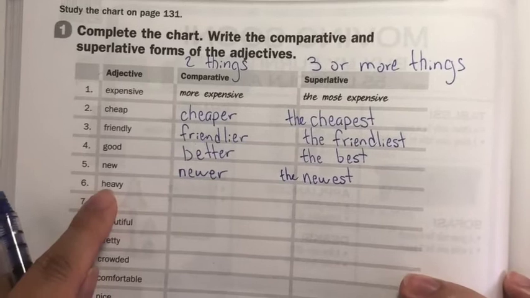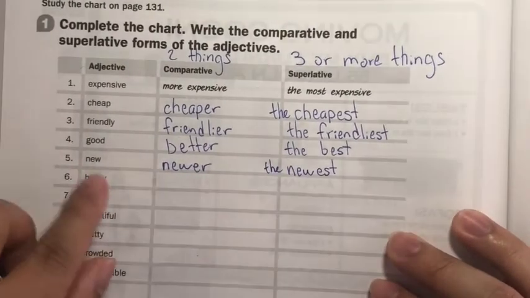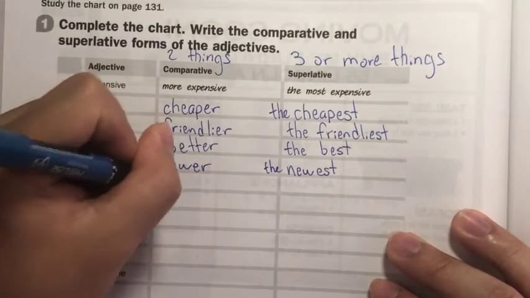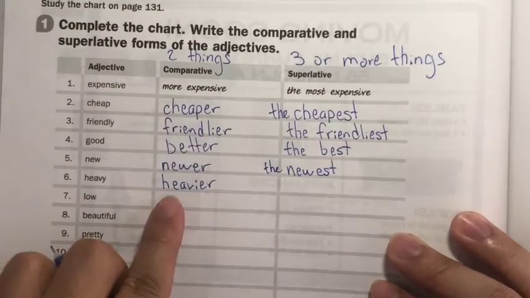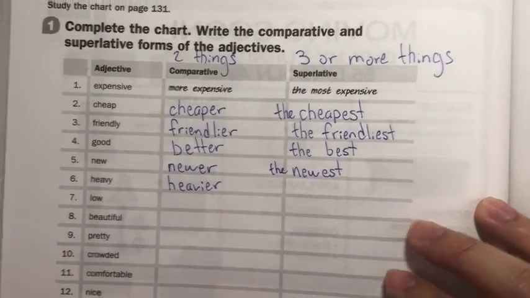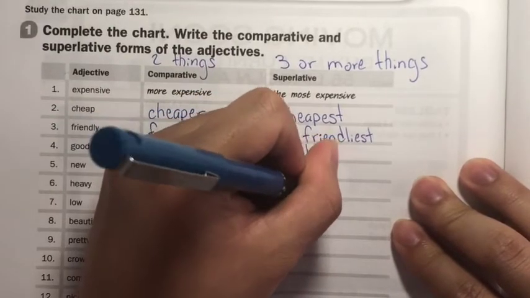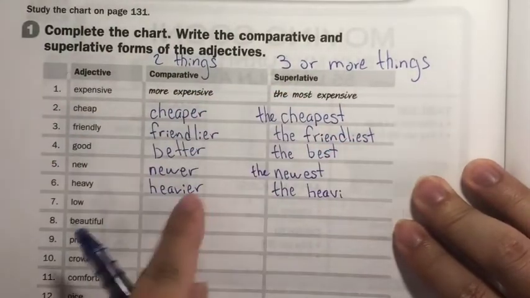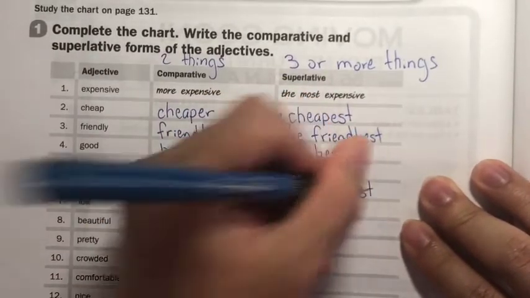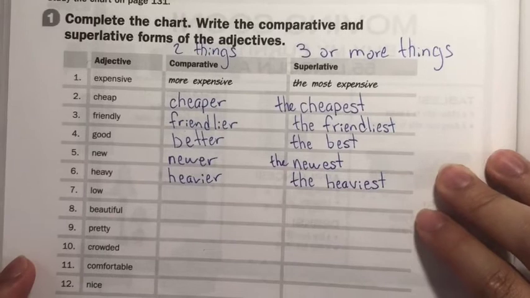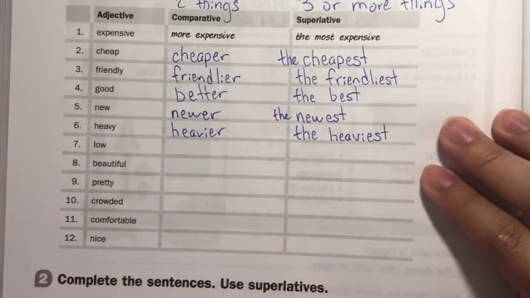Heavy. Heavy ends with the letter Y. So we replace Y with I-E-R. Heavier. When we're comparing 3 or more things, we write the heavy, and then we replace Y with I-E-S-T. The heaviest. All right? So I want you to finish this, and I'll tell you the answers in just a second.